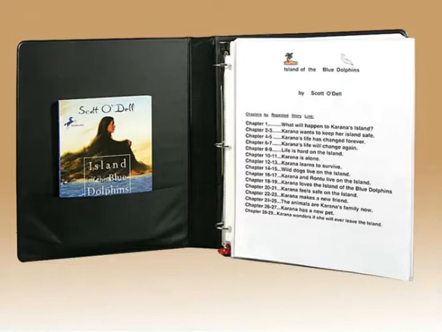Here is just an example of one adapted story that the authors created, and it's Island of the Blue Dolphins. When they did the adaptation, they also purchased the real book, which is necessary if you are going to be adapting your books for your students.